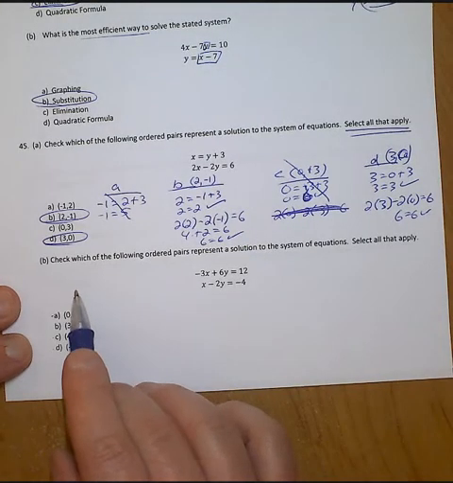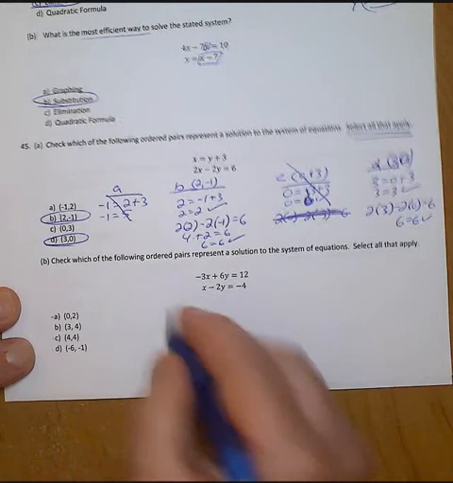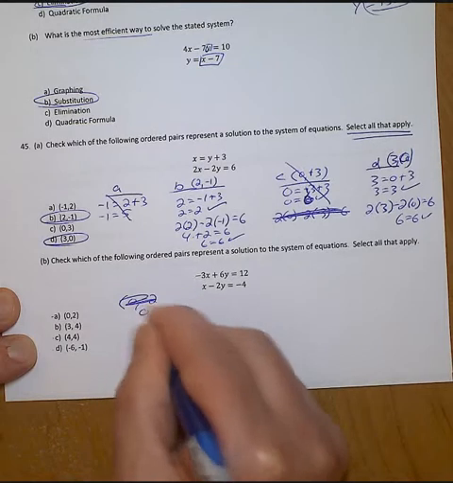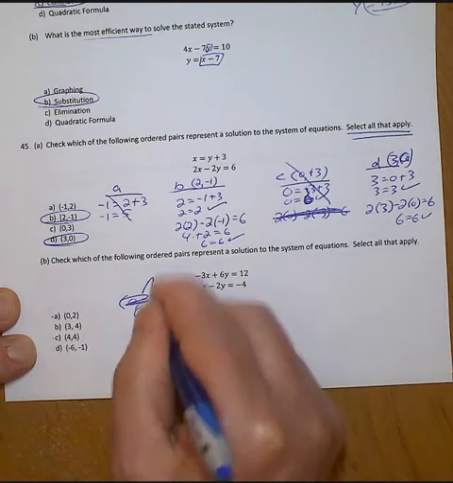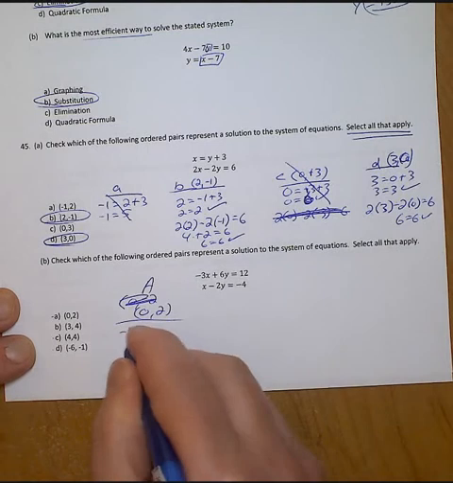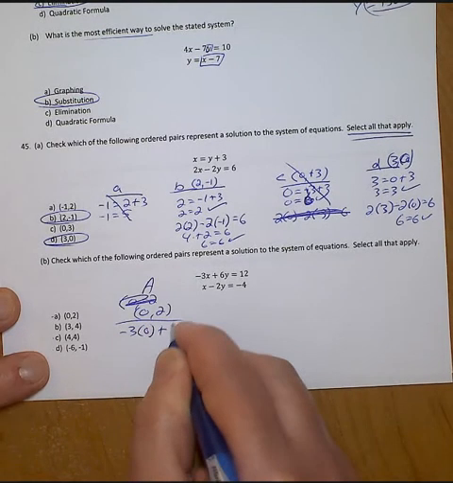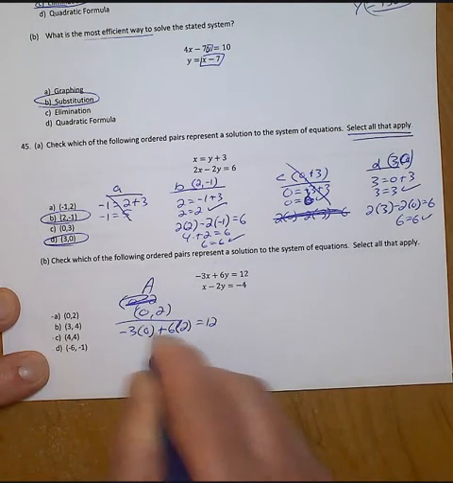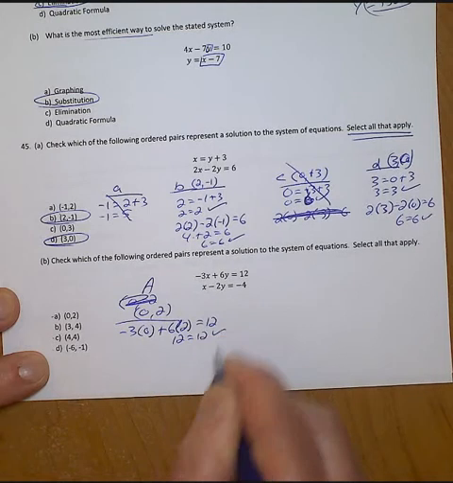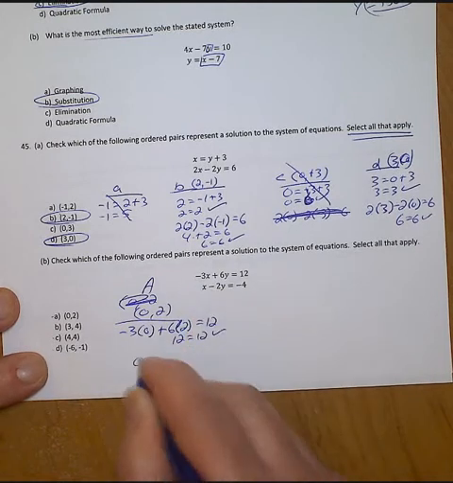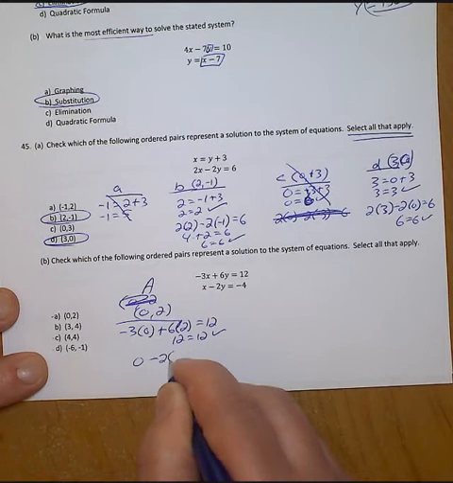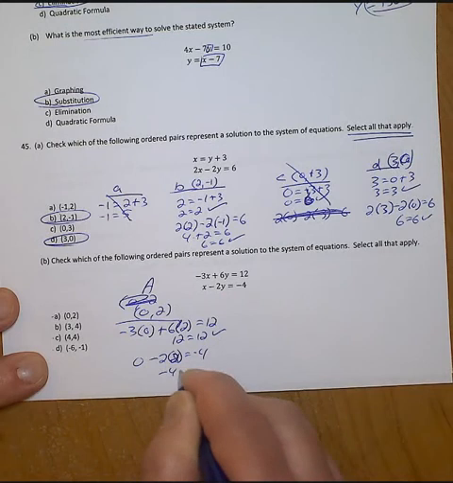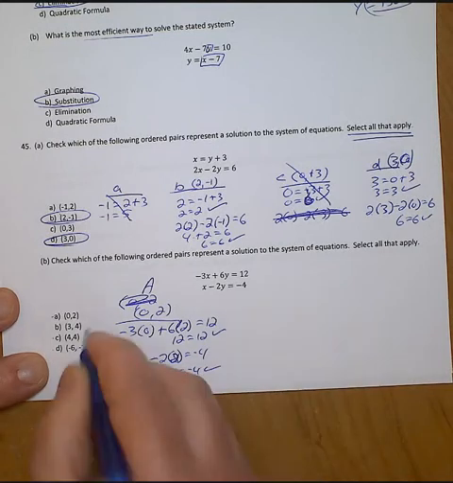Question number B now. Let's do the same thing. So I'm going to check 0 and 2. Choice A. When I check 0 and 2, I get -3 times 0 plus 6 times 2 equals 12. This is 0, so 12 equals 12. That's good. Let's put it into the next one. So I get 0 minus 2 times 2 equals -4. This is a -4 equals -4. That checks. First choice is good.